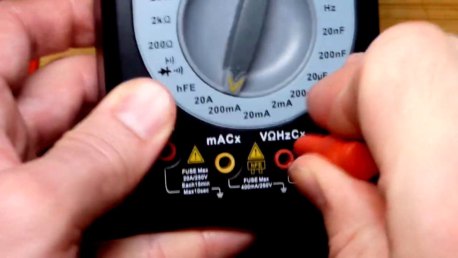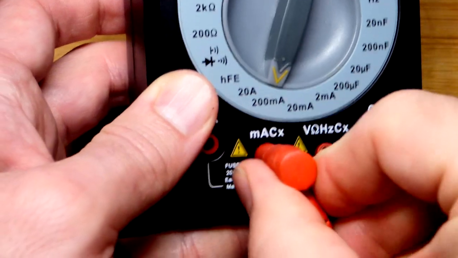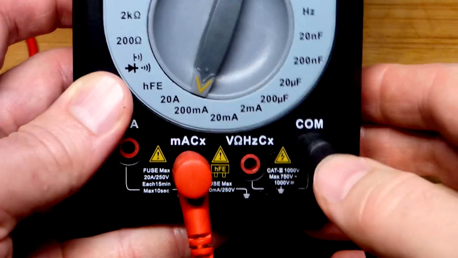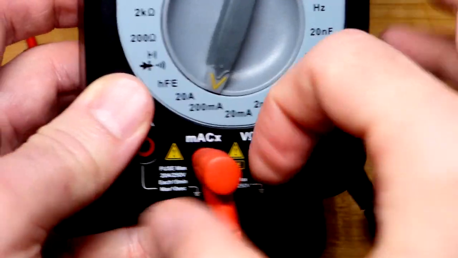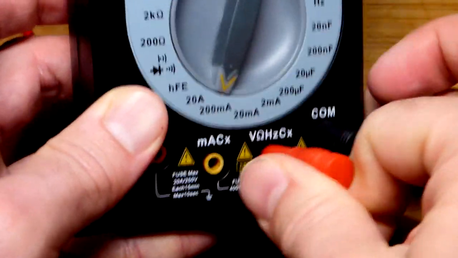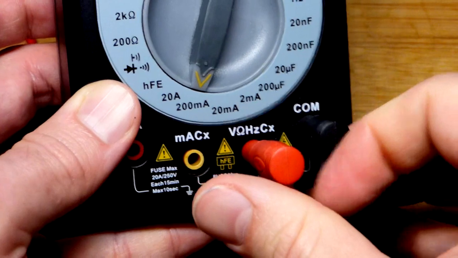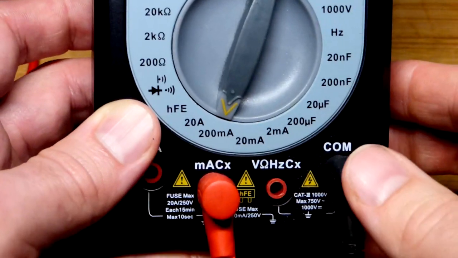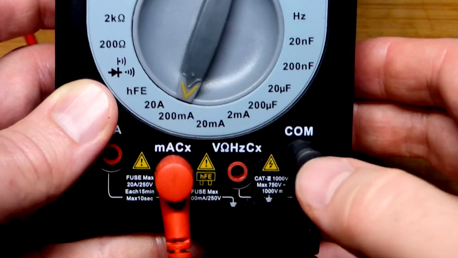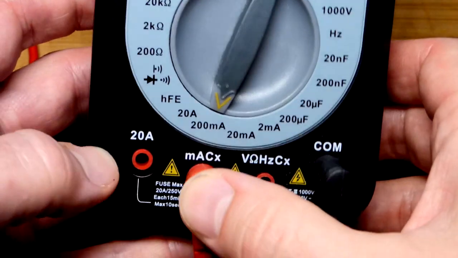We need to move the red probe for this meter to where it says milliamp there. Now, black probe generally stays at COM for all measurements, but this particular meter, you actually have to put it over here when you want to measure capacitance. So that's topics for different videos, but for the most part COM stays right there for all measurements.